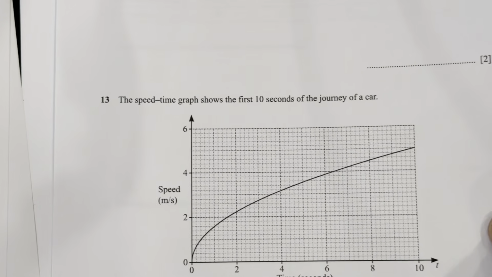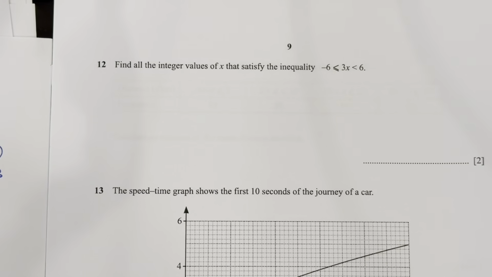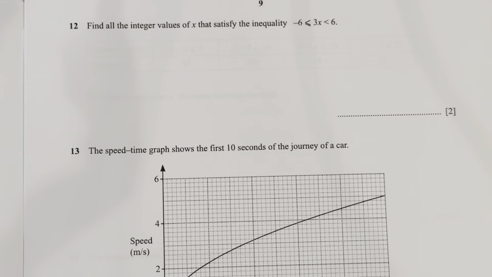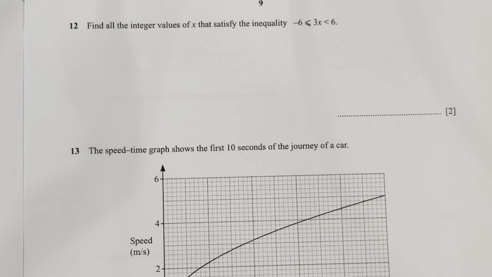Moving to question number 12. Question number 12 is from the topic of inequalities. Find all the integer values that satisfy this inequality.